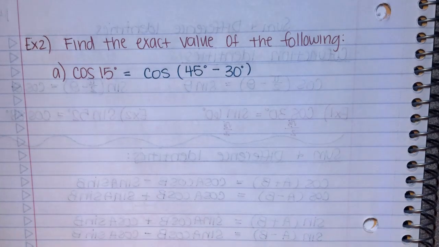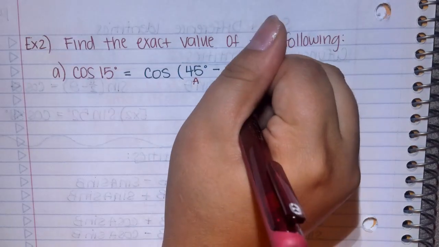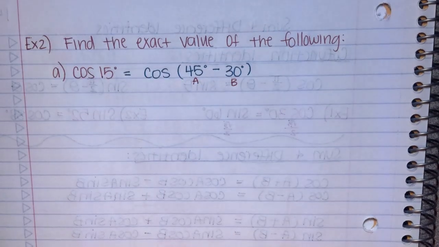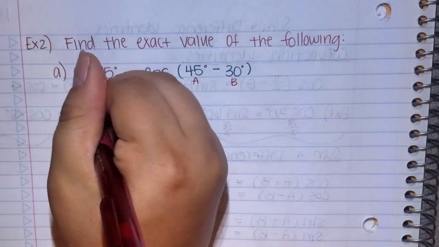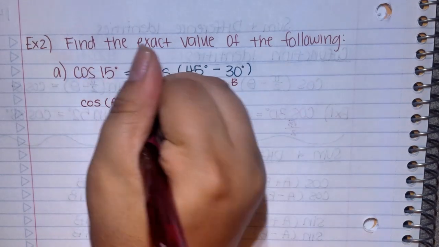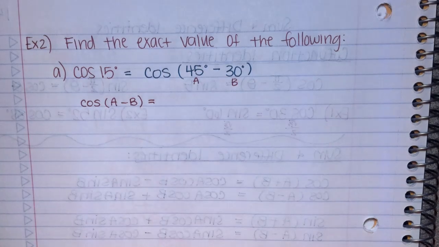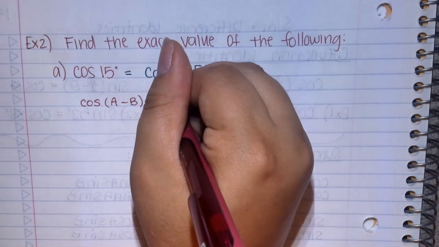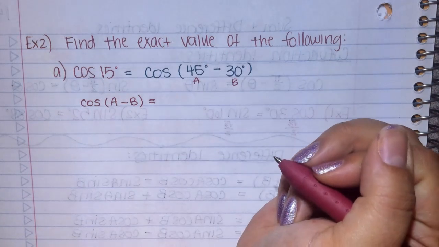Well, now guess what I have? I have A and B. And now I'm going to write my identity. What identity are we going to be using? The cosine of A minus B. I want you to write out the entire identity. That will be 1 point for every problem. So what's the cosine of A minus B? What's that identity?